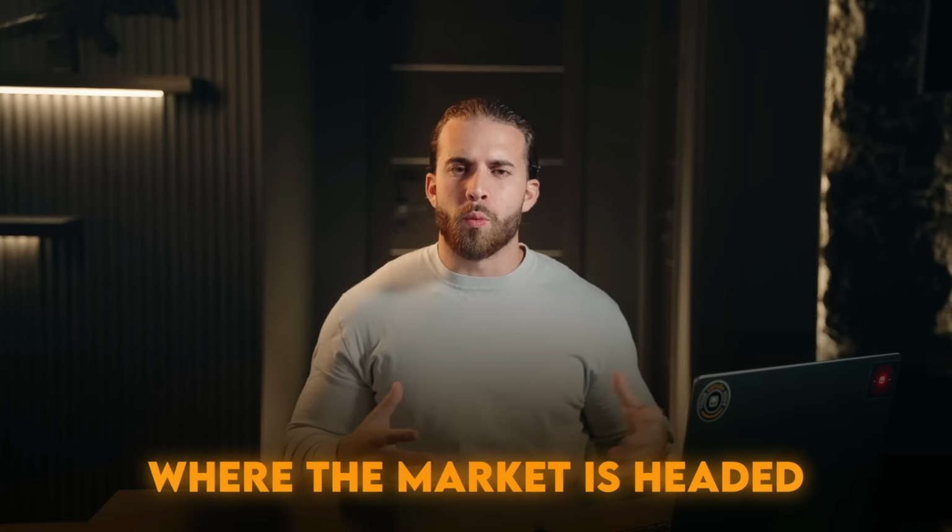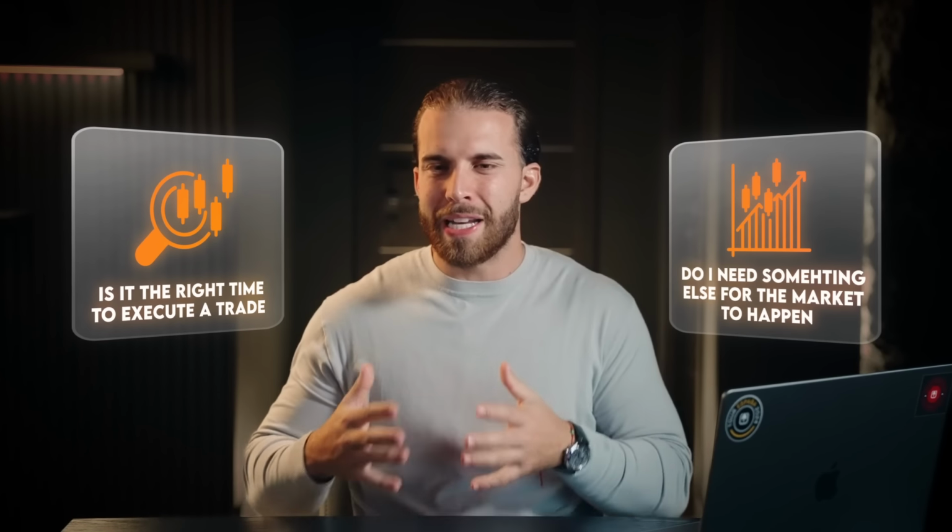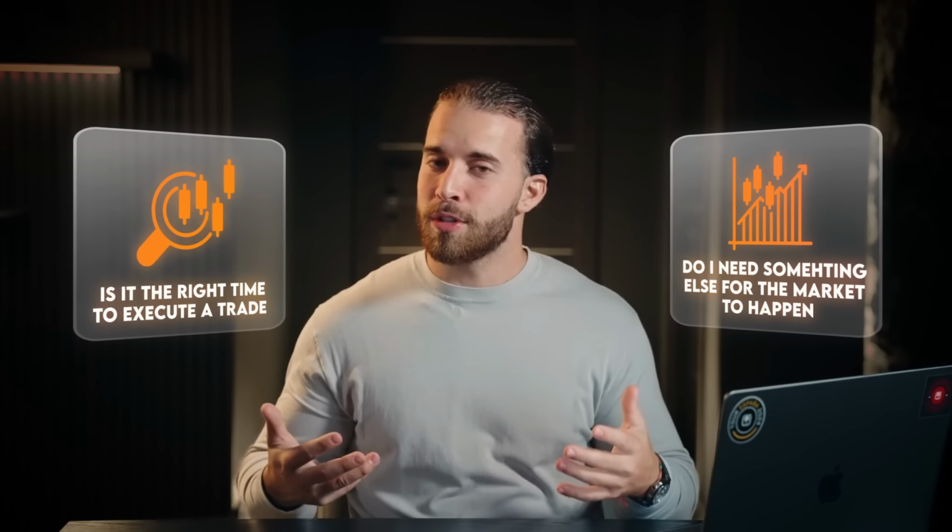So by reading the market structure correctly, you're going to be able to understand where the market is headed, and then you can decide what you're going to do. Is it the right time to execute a trade? Should I wait? Or do I need something else to happen in the market before I execute a trade?